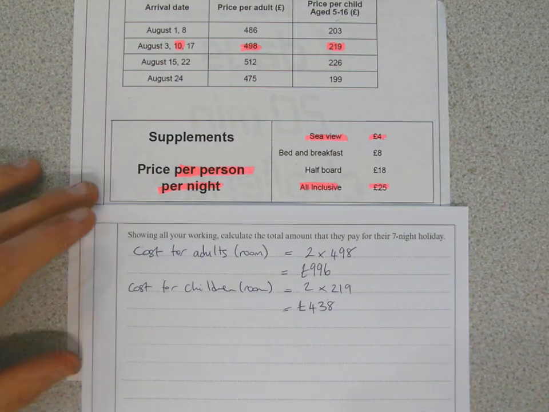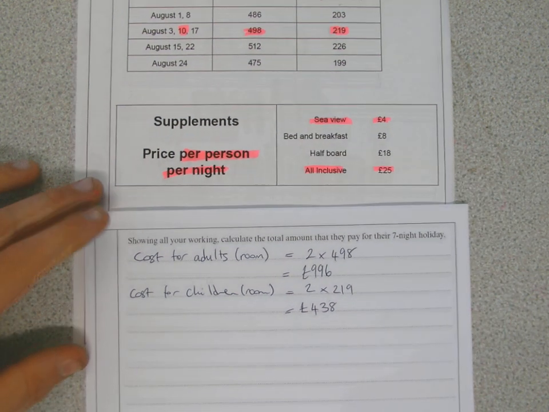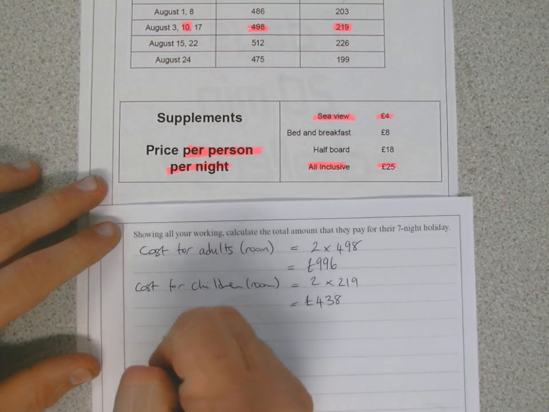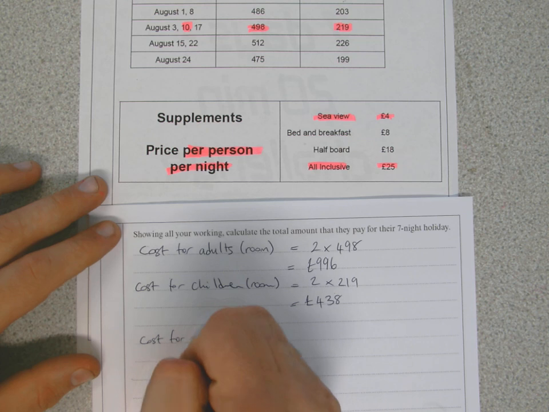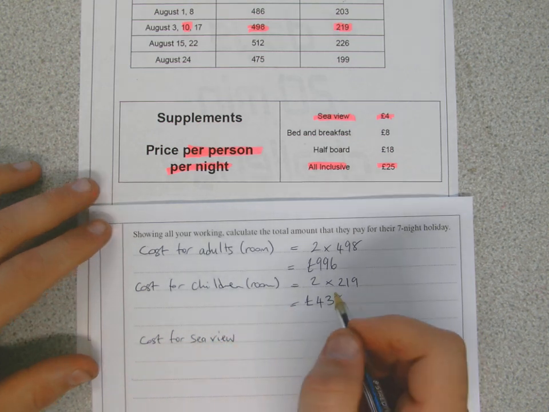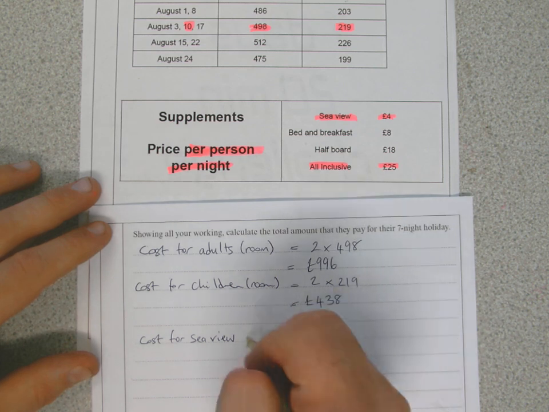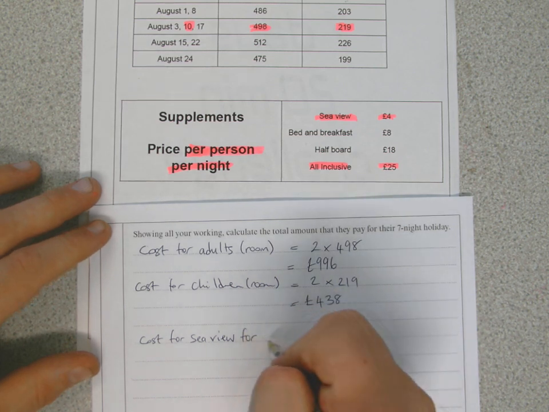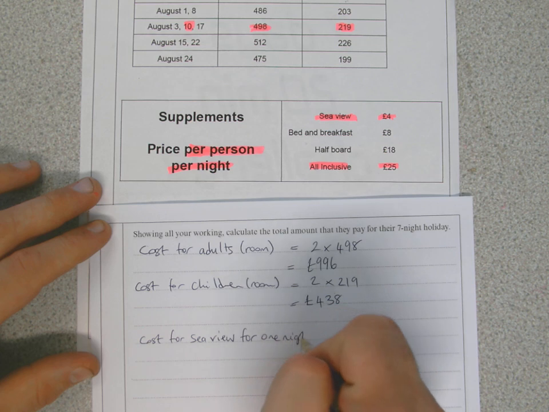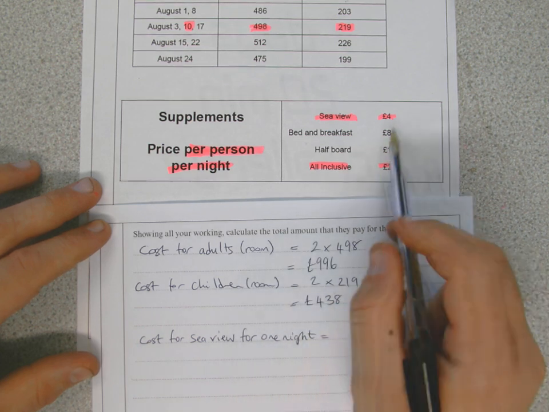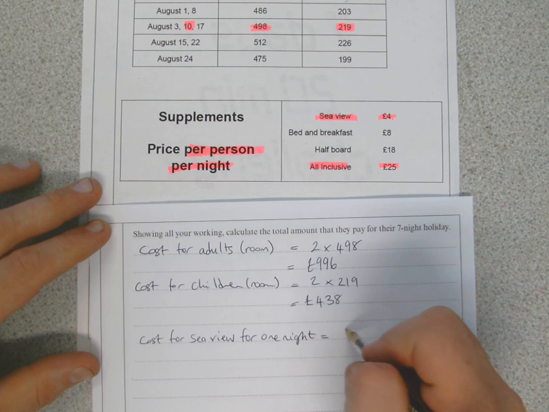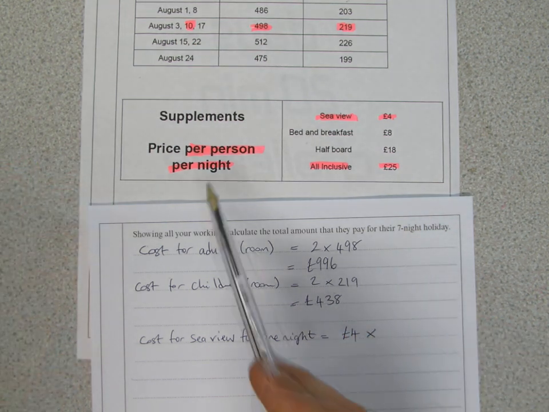So what we could do is work out the cost for Sea View for 1 night, so that'll be £4, right? But of course, how many people have we got?